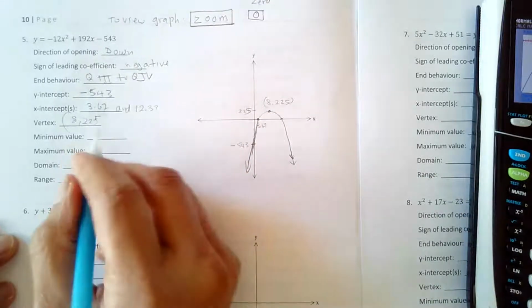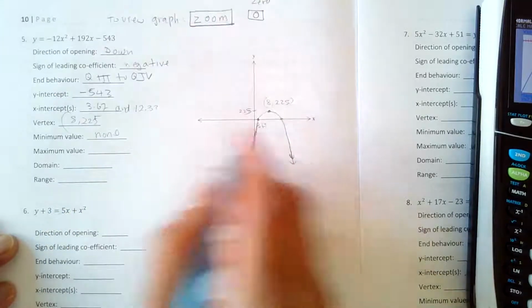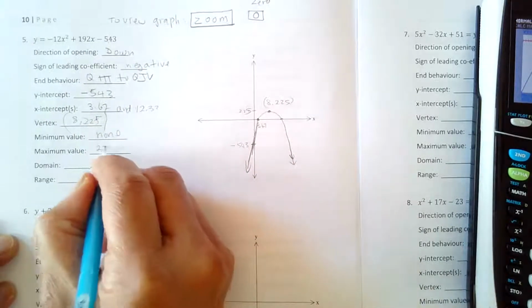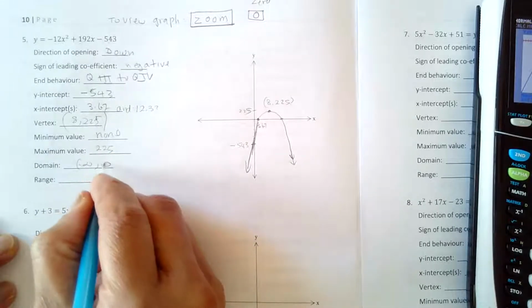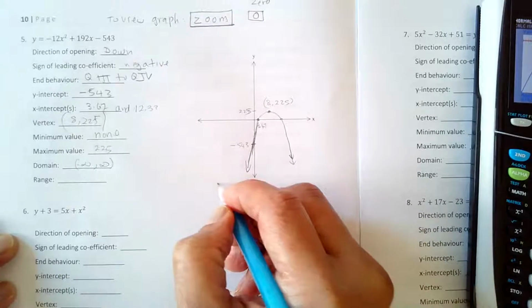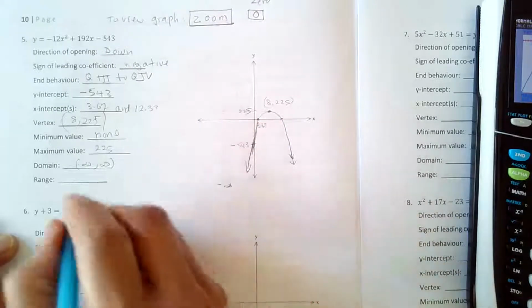The minimum value, there's none because the graph is going down. The maximum value is 225. Domain is from negative infinity to infinity. And the range is from negative infinity to 225.